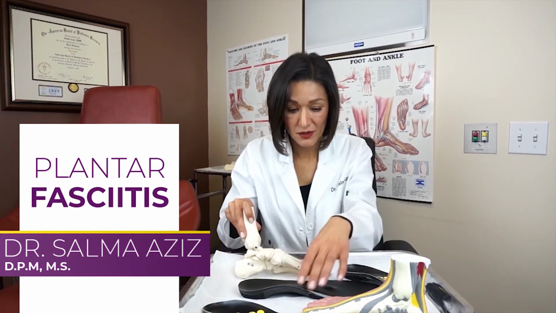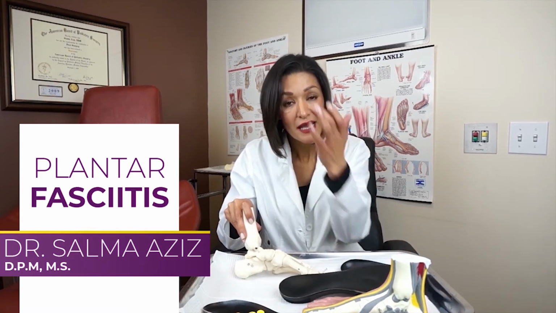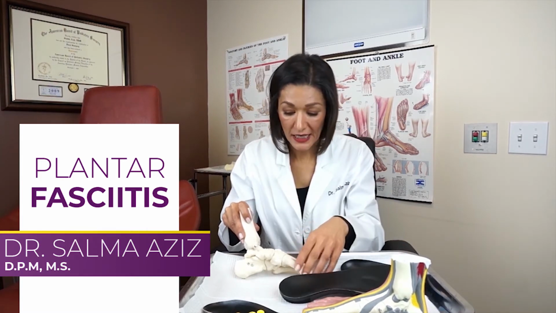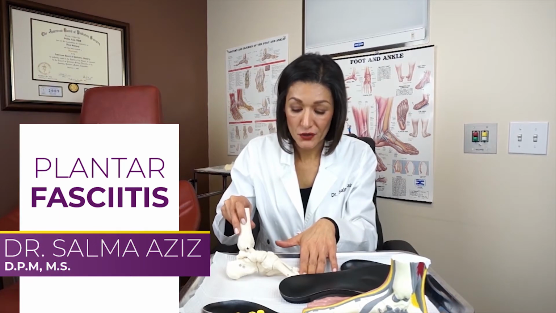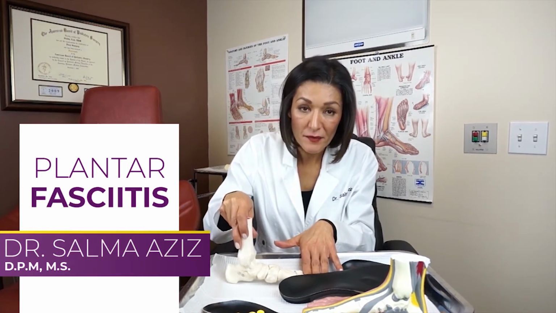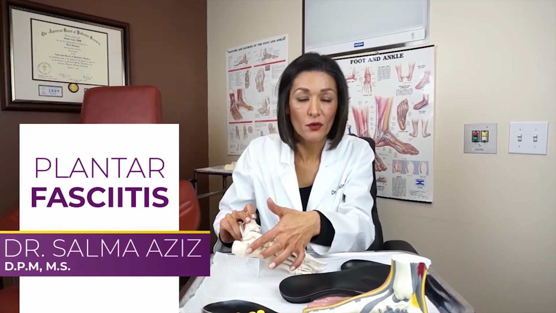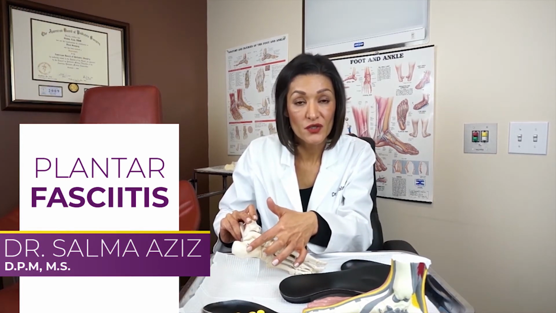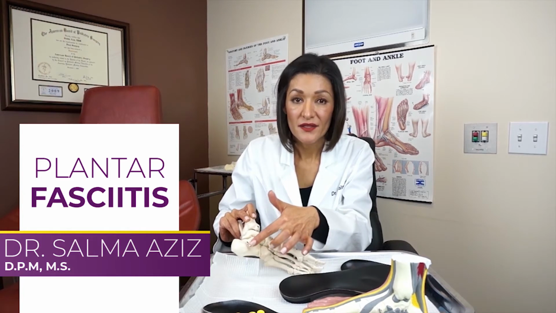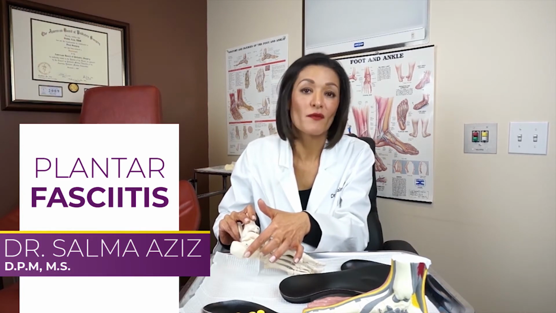So you can imagine, in a single day, how many steps most of our feet take, and what we're putting that band of tissue through. Every single time the foot and arch collapse in this manner, there is pulling and tugging going on at the level of the insertion on the heel. And this is where most of us that suffer from plantar fascial pain end up having pain.